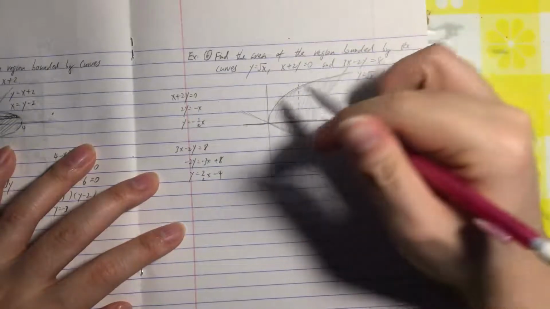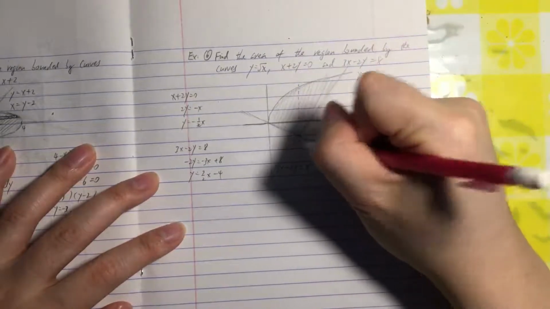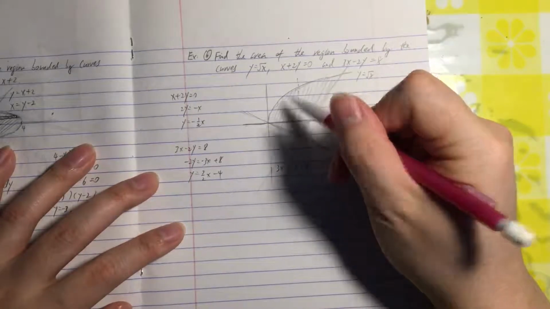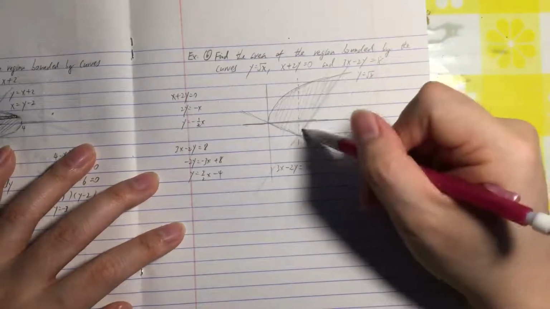If we find an area from bottom to top, we must cut into two regions. Because in this region, that's a lower curve, that's an upper curve. And in this region, that's a lower curve. That's an upper curve.